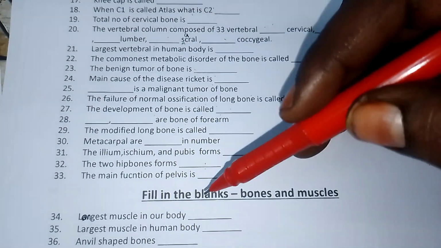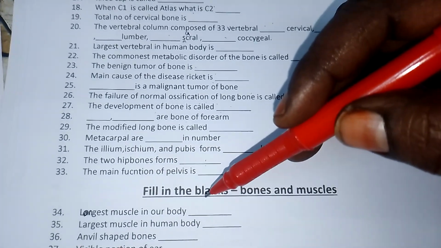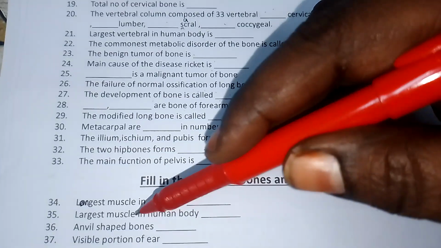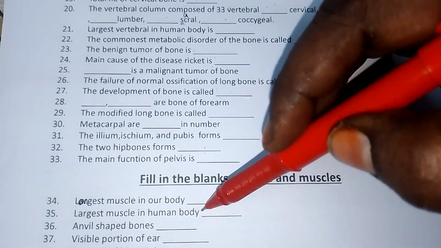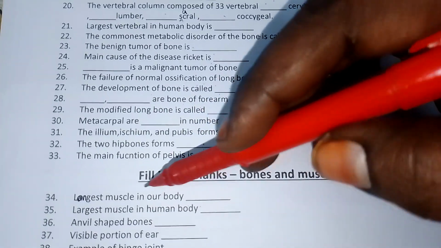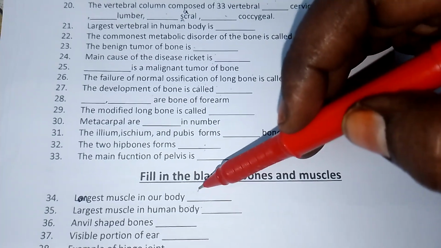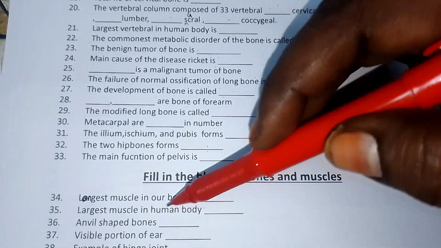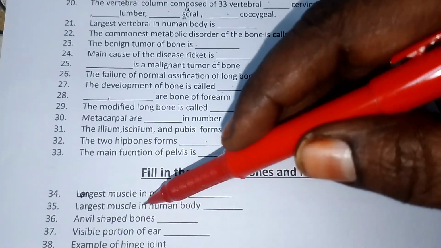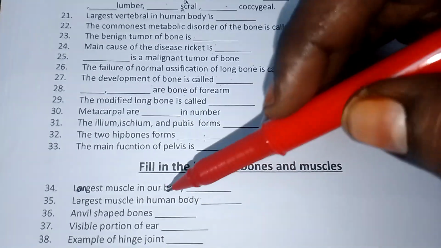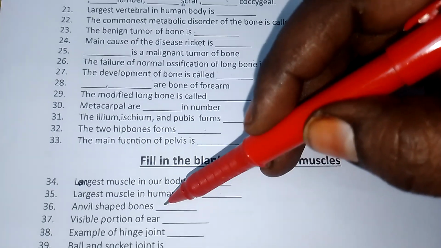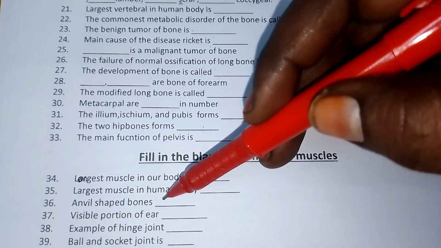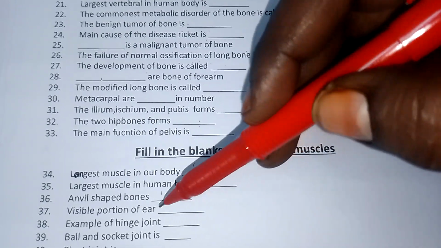The longest muscle, not the largest muscle, in our body is the sartorius muscle. The largest muscle is the gluteus maximus. Which bone is anvil shaped? It is called the incus bone. It is like an anvil shape.